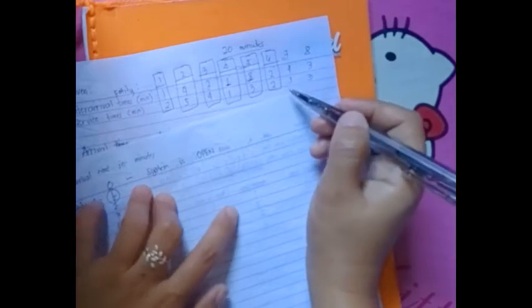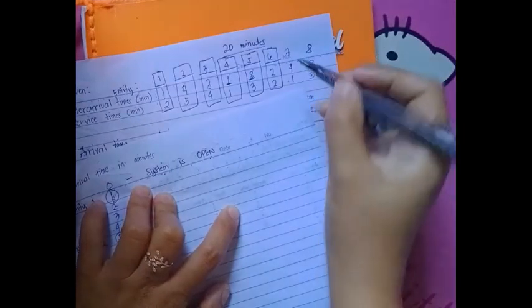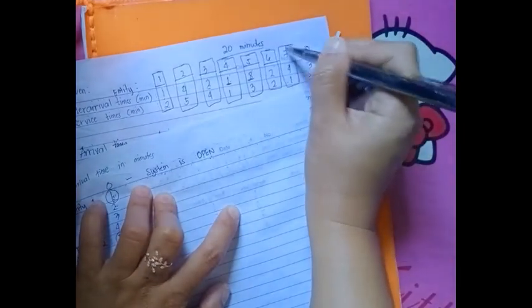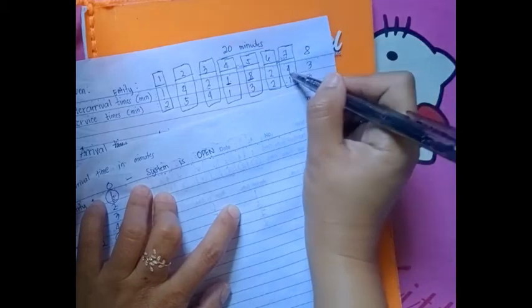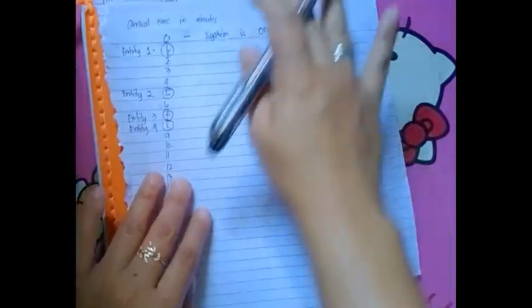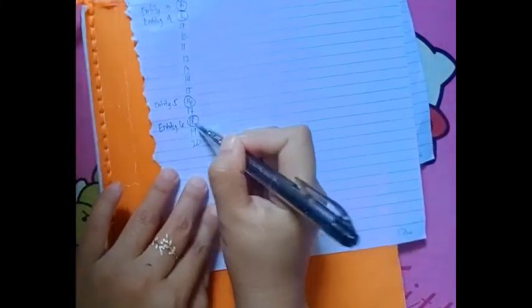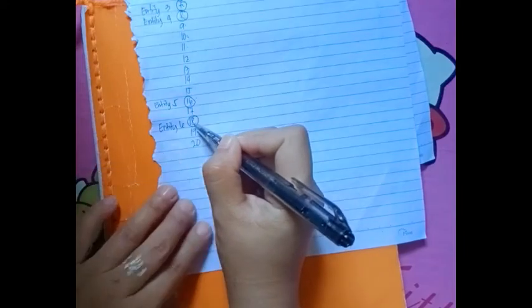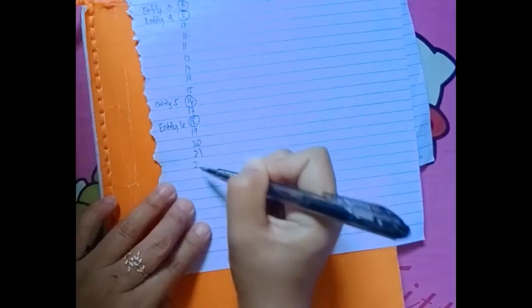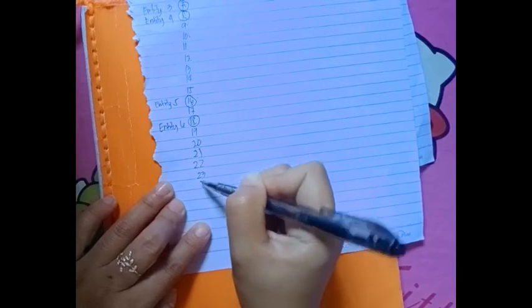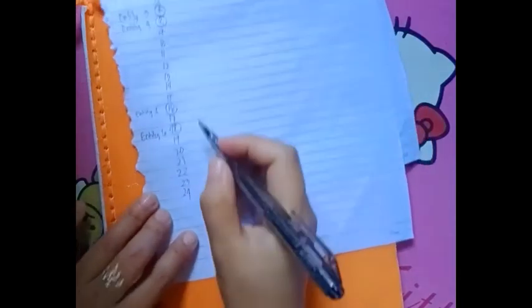How about entity 7? The inter-arrival of entity 7 is 4. So we have to count 4 minutes from the arrival of entity 6. Let's add some minutes first.